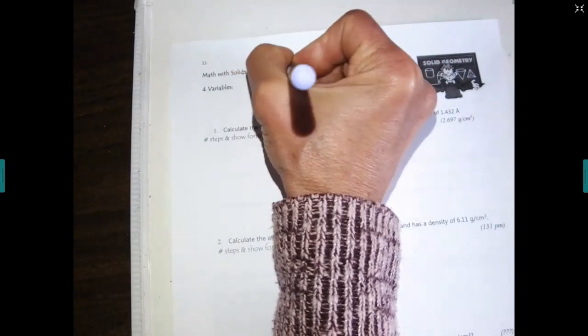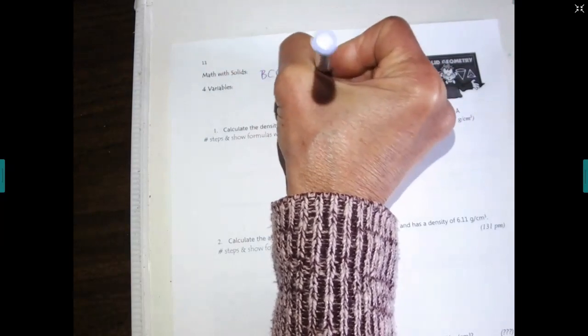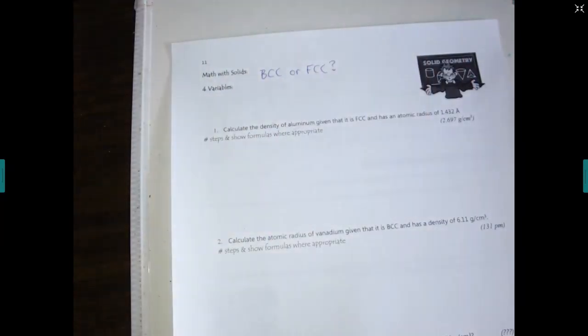Is it BCC or FCC? And I always give you that piece of information. Otherwise, you have to solve the problem twice and see which one it works out for, which is really fun to do. I used to do it my first few years, and it's really fun. But in all honesty, a couple of you do it and the rest of you just copy.